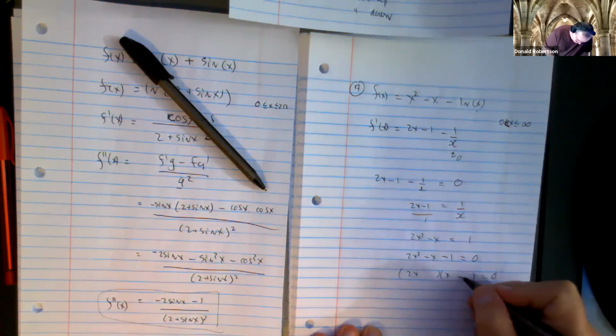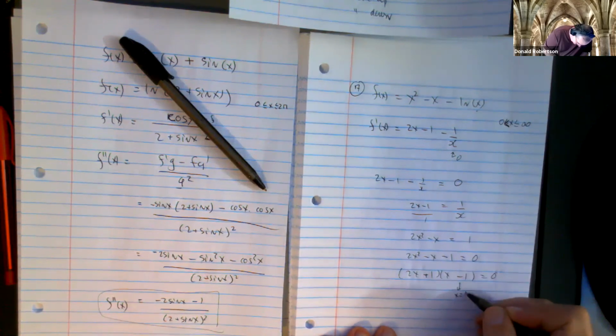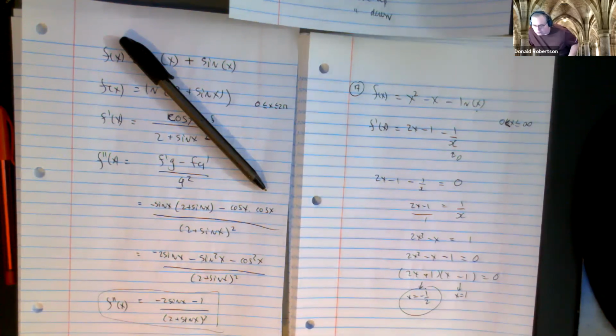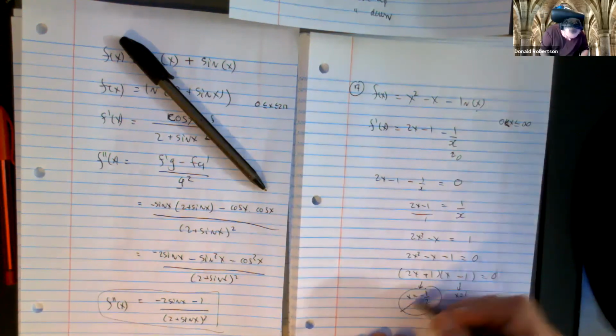And then if I do this, I get x equals 1, and I get that guy. Now that guy is interesting. That guy is totally unusable because you can't use negative numbers in the log. So it means there's only one critical number.